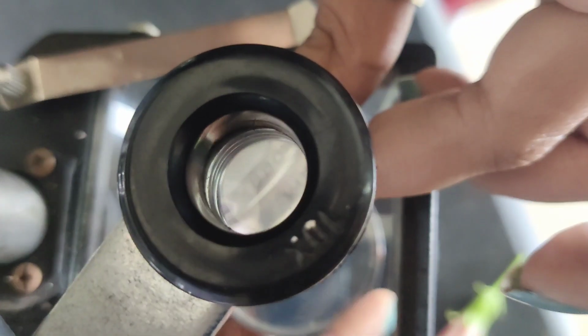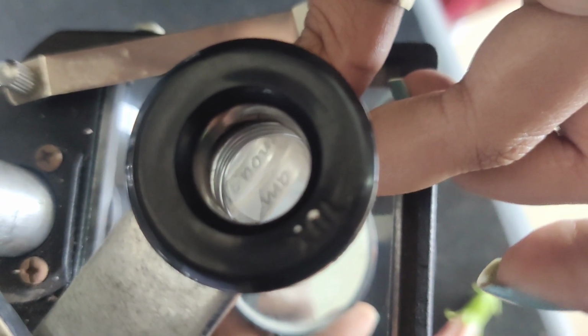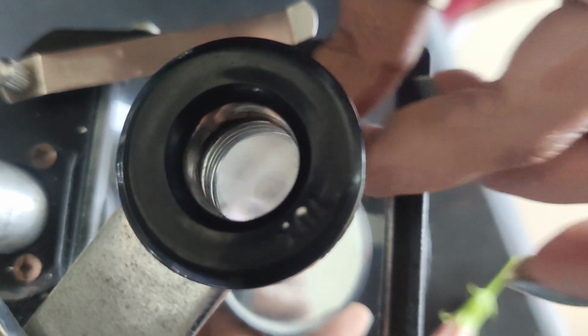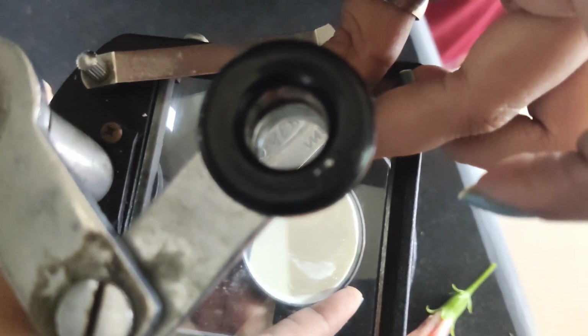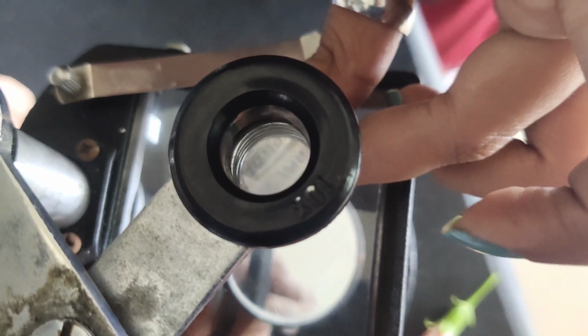Just make sure that you are working on light in a better way. See. And this is so small, but here inside it is getting magnified. So this is, by the way, a ring.